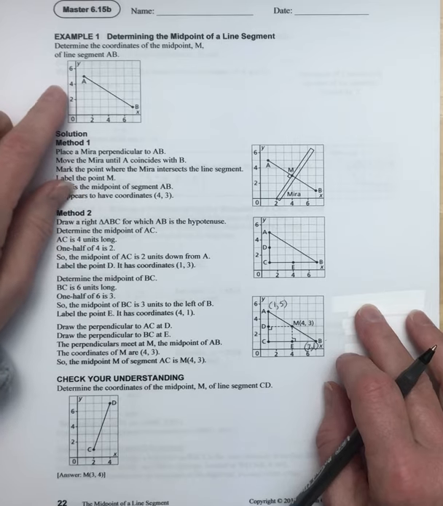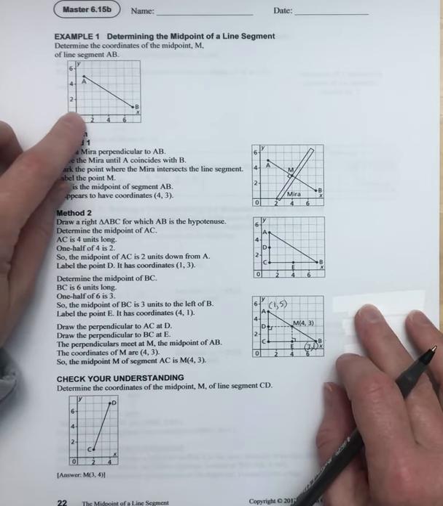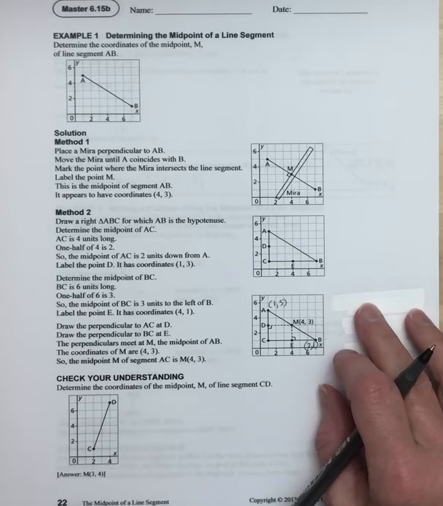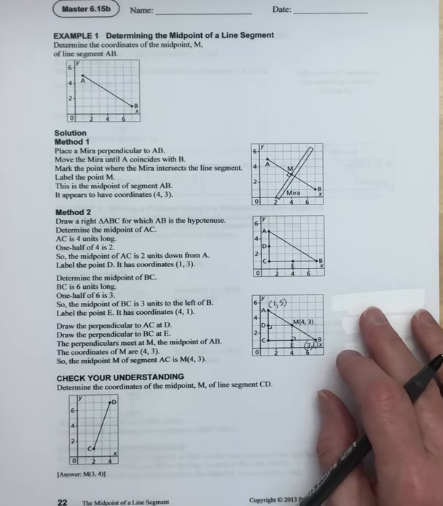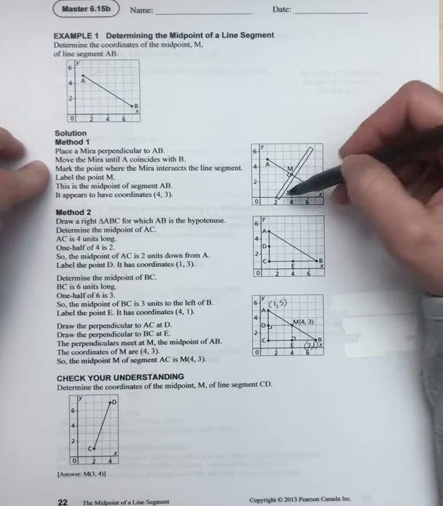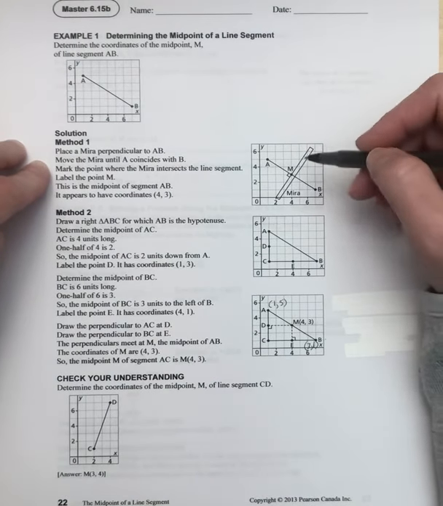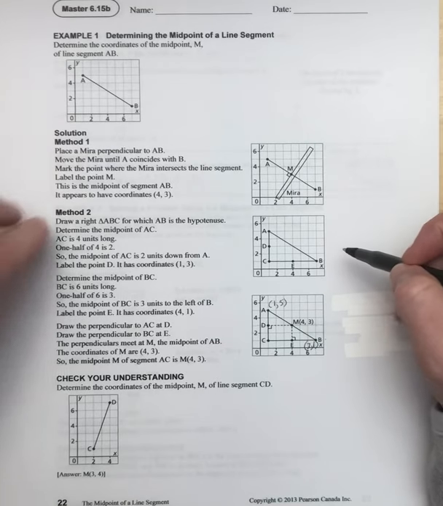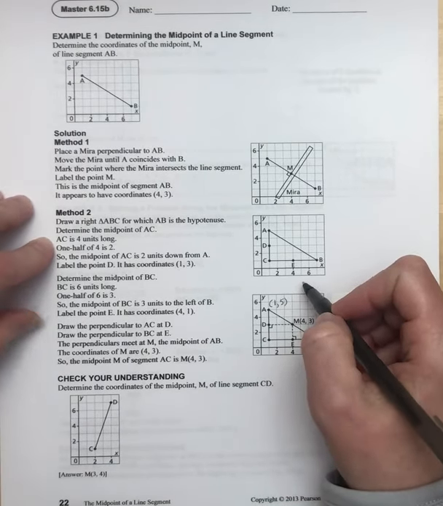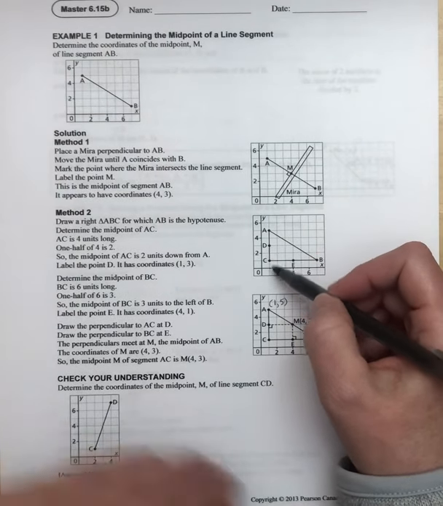Determine the coordinates of the midpoint of AB. So we want to get our AB here. We could use a mirror. Well, no thanks. So let's go to method 2. We're going to look at figuring out how we get the midpoint, or middle, of that.